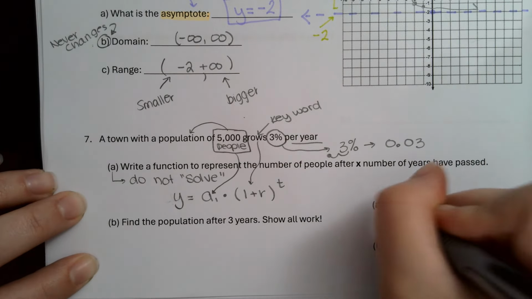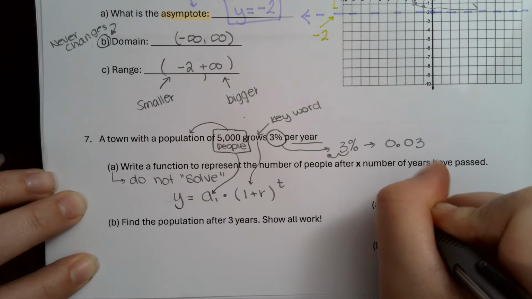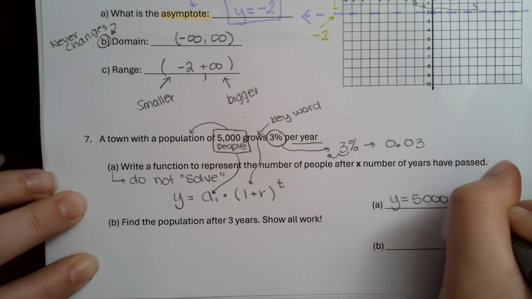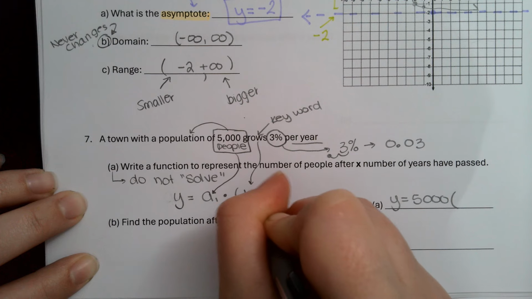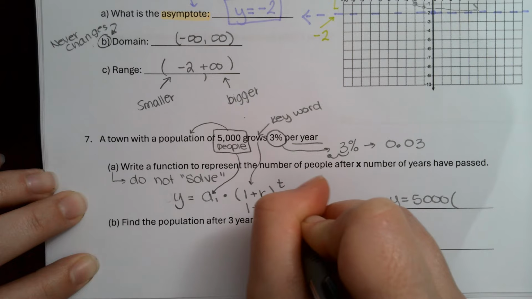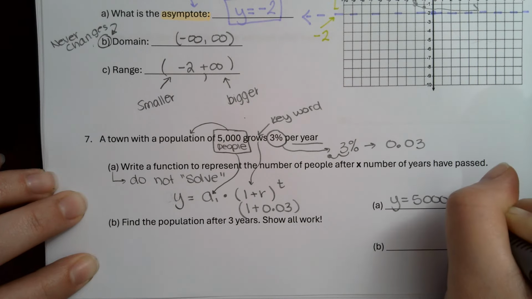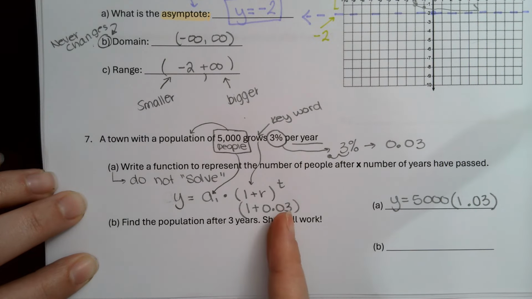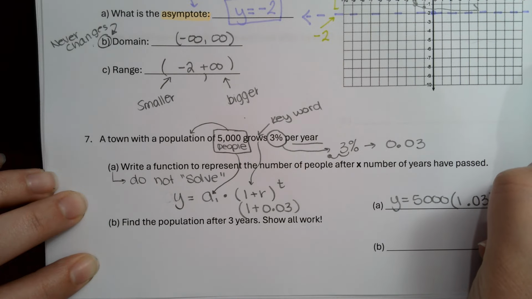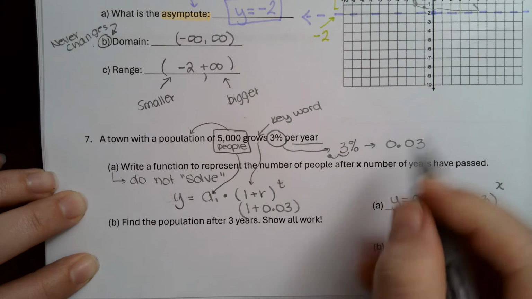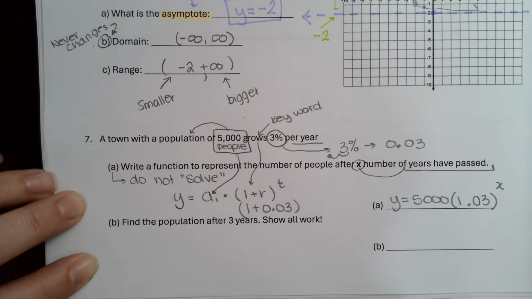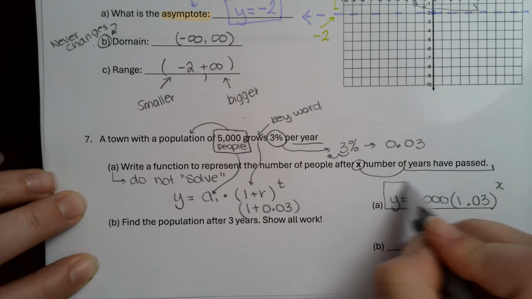So what it's asking here, you can use A or you can use Y. I'll use Y. The starting amount is 5,000 times (1 plus 0.03), so 1.03 in parentheses. And then t is x, because x is the number of years that have passed. This is what they are looking for.